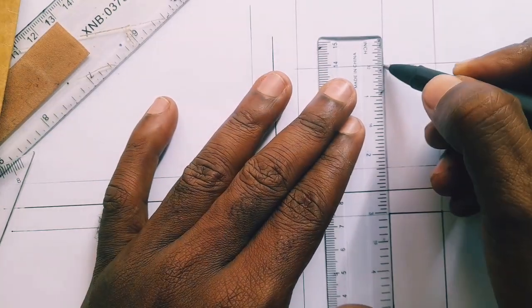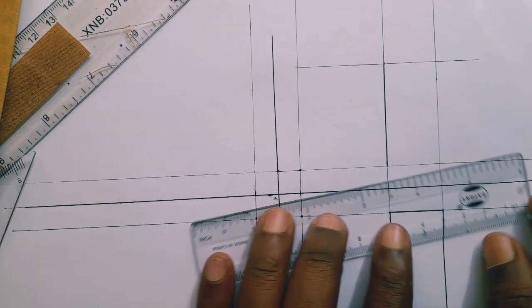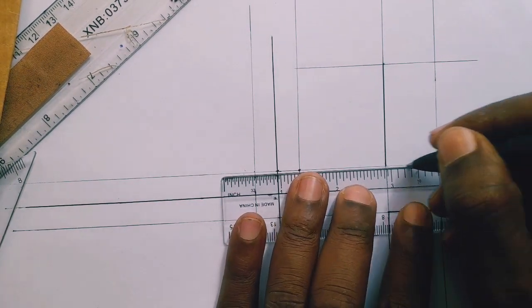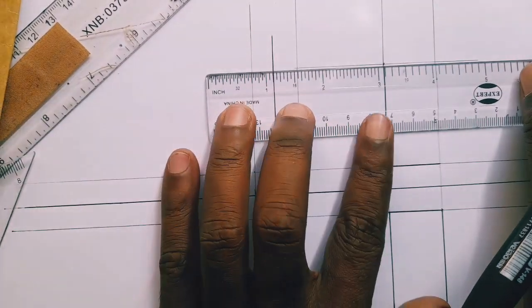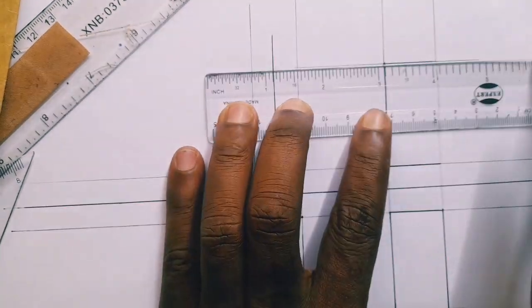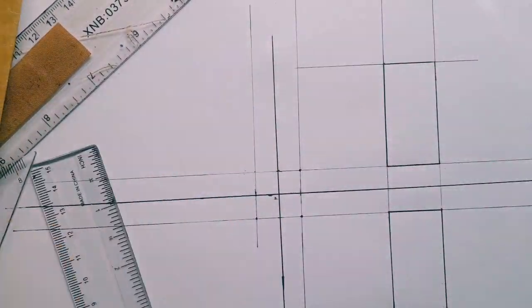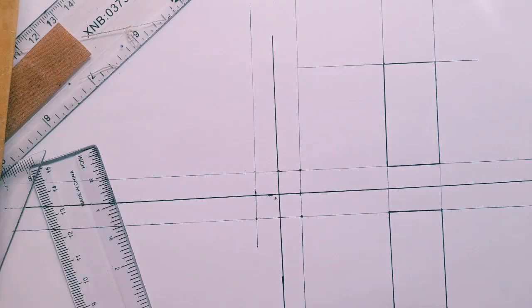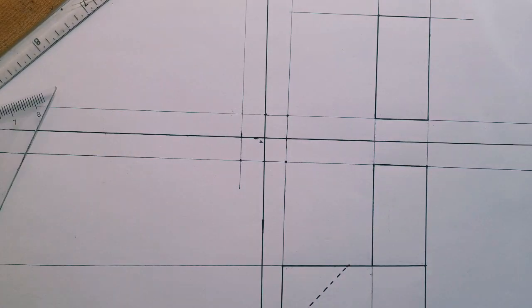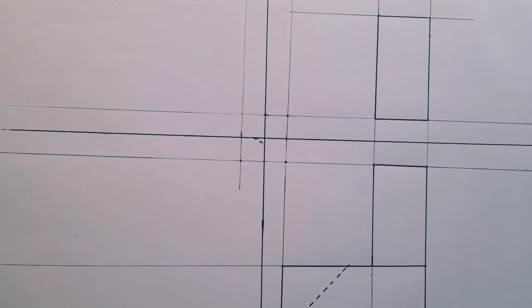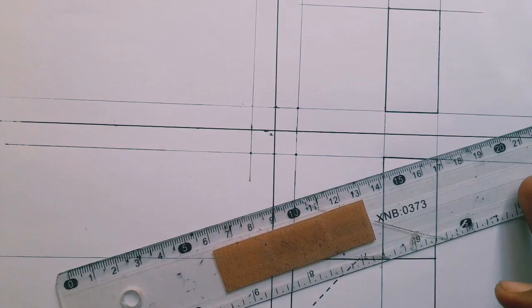So again, now you draw this other line. It's visible. This other one is also visible, the outer part of the plan. Then we have the letter U shaped face, which measures 15 millimeters.